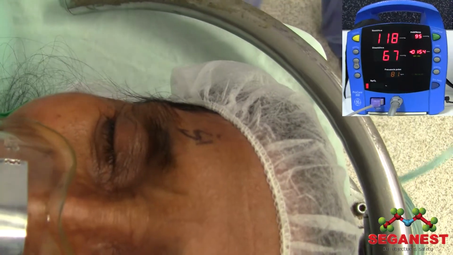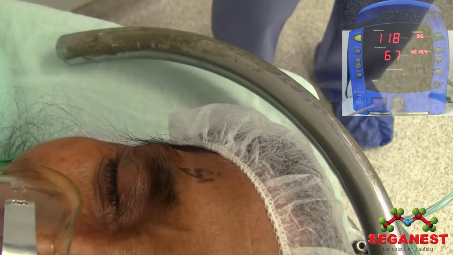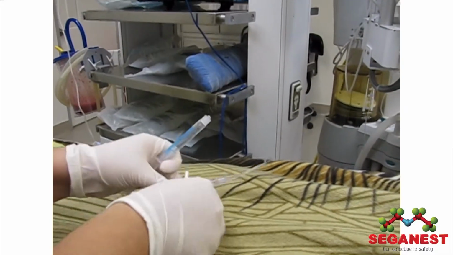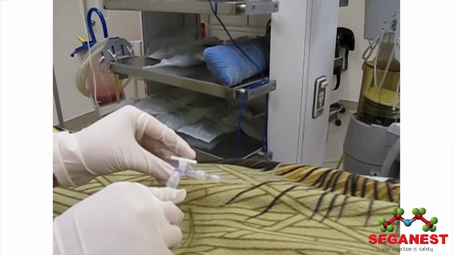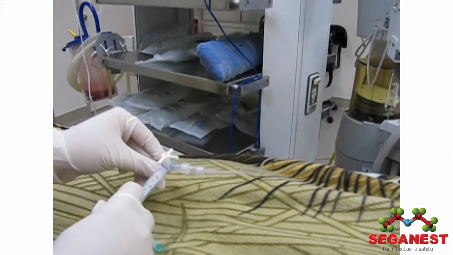Once the patient is in the block area, the patient is monitored and is administered oxygen through a facial mask. Once the safety conditions have been verified, the patient is given 50 micrograms of fentanyl, diluted up to 5 milliliters of saline solution.